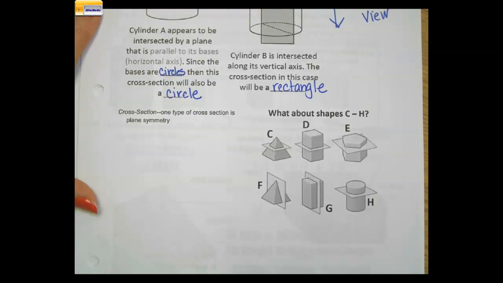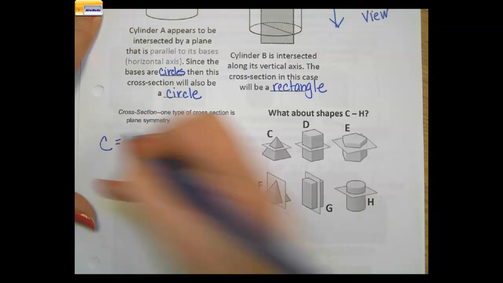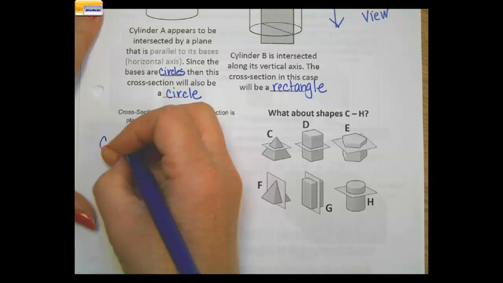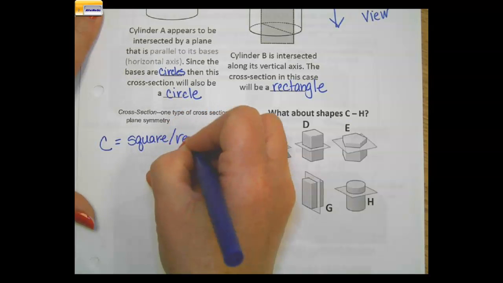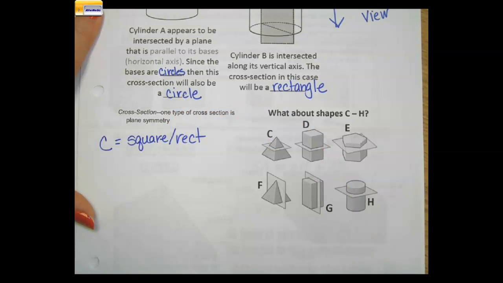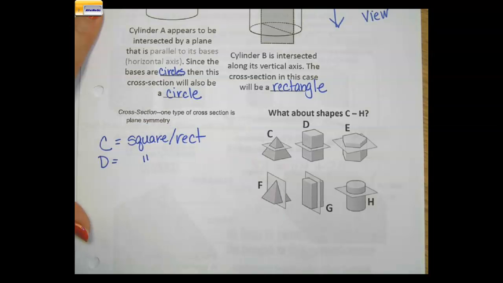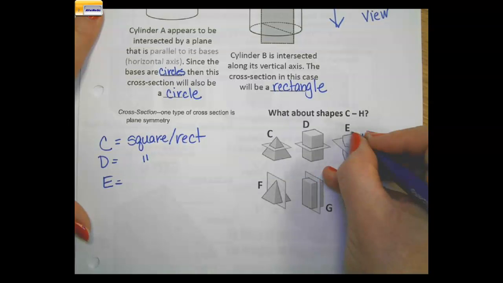So let's do these. Shape C. Start with that. What would you say that cross section is? I would say that's probably a square or a rectangle. Can't really tell. D, same thing, right? Square, rectangle. E, how many sides? 1, 2, 3, 4, 5.